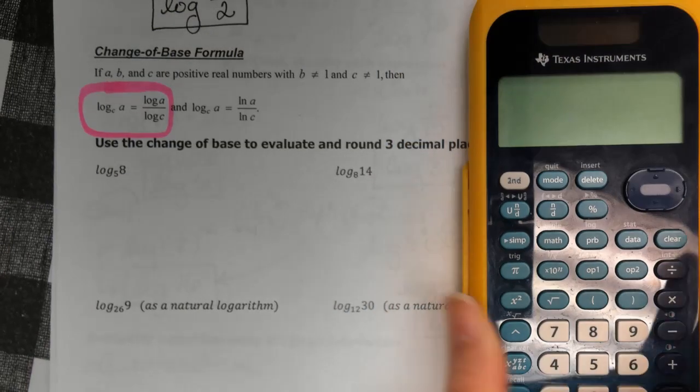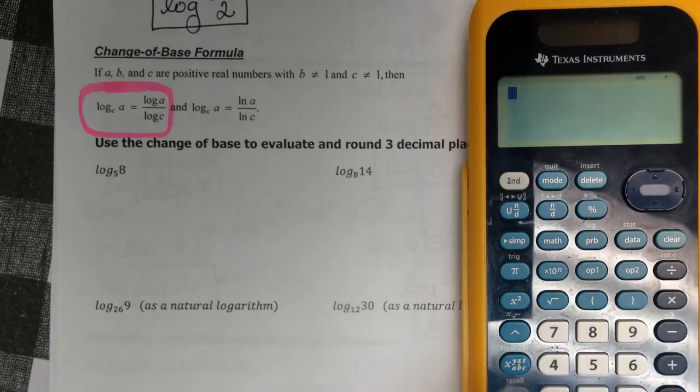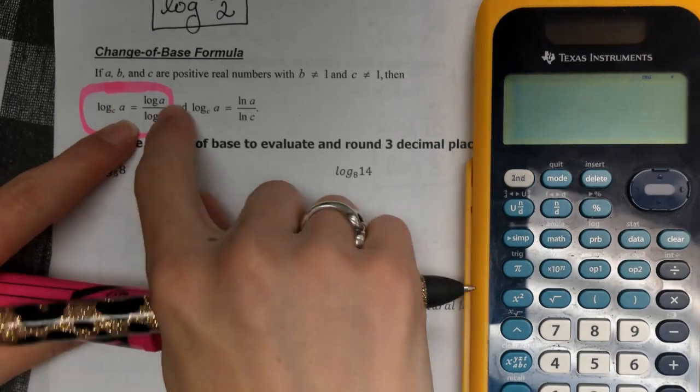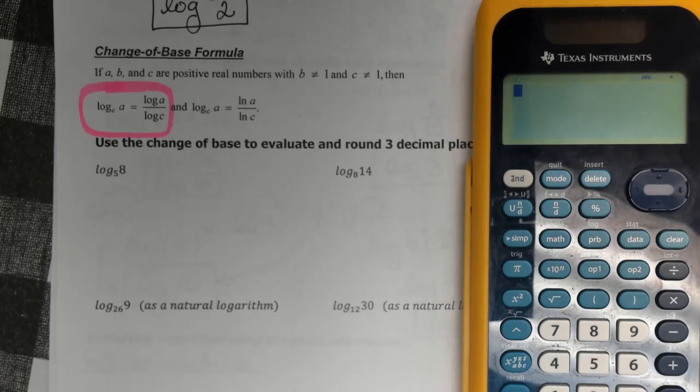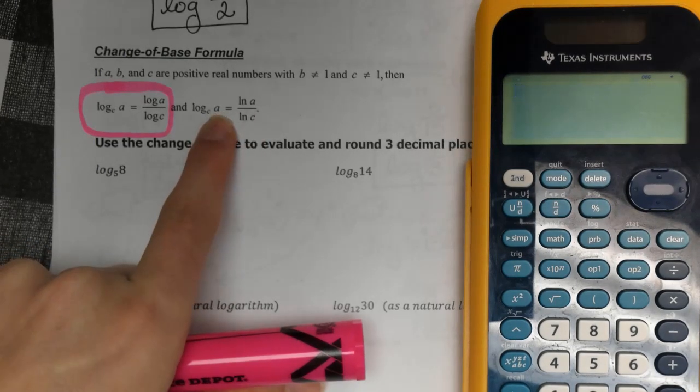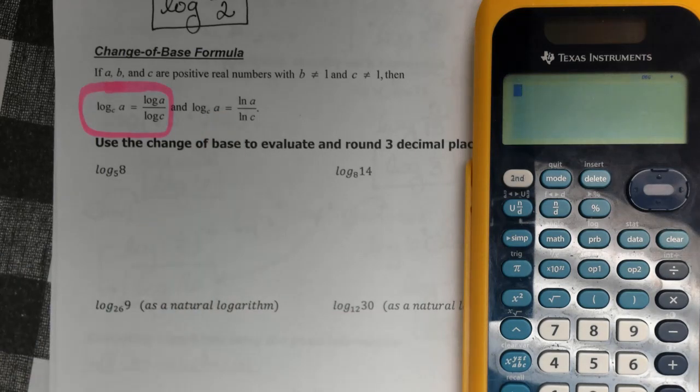So what we're going to do is use the change of base formula, and I'm going to take the log of a over the log of c. So I'm changing the base from c to a common log of 10, okay? Now, if I specifically tell you natural log, then you're just going to do natural log of a over natural log of c. Now you're changing it to a base of e instead of c.